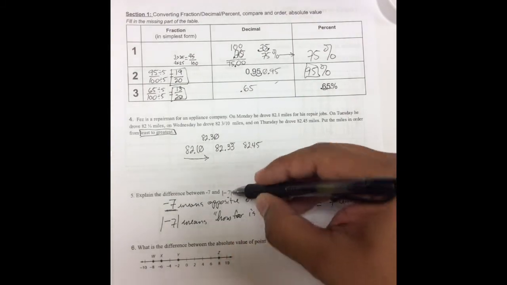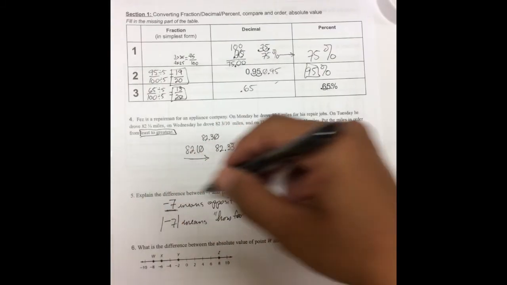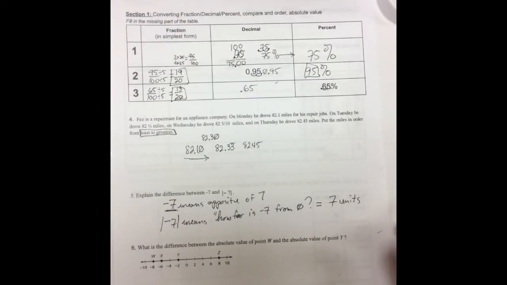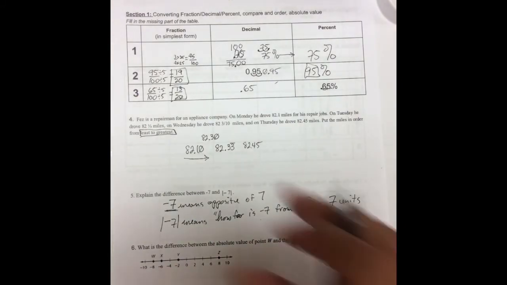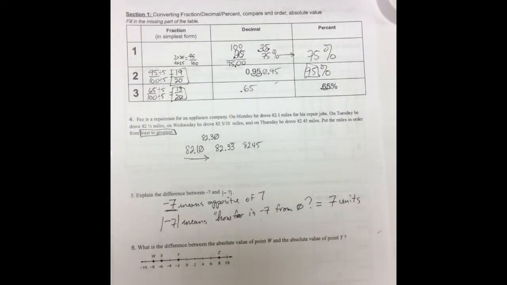We're not trying to calculate a difference. I want to know what is the difference between the two numbers. How do they differ from one another? Okay? Number 6. Number 6, the question asks, what is the difference between the absolute value of point W and the absolute value of point Y? So we have to look at the number line that we're given.